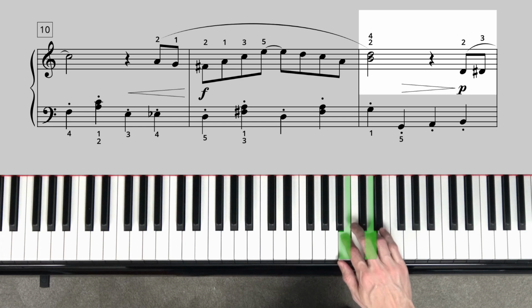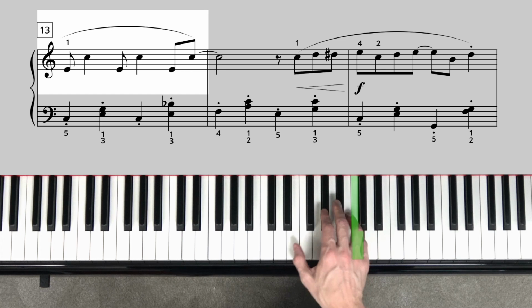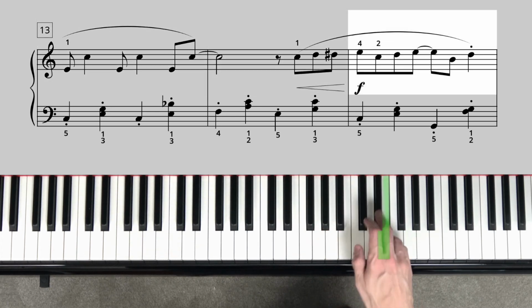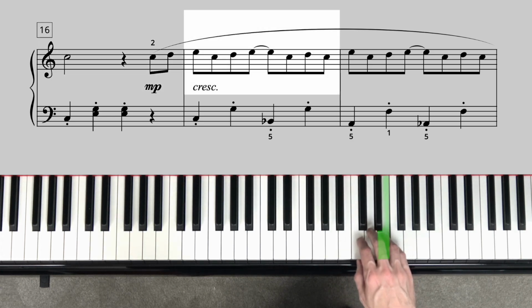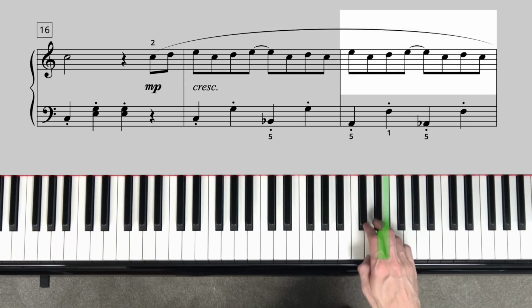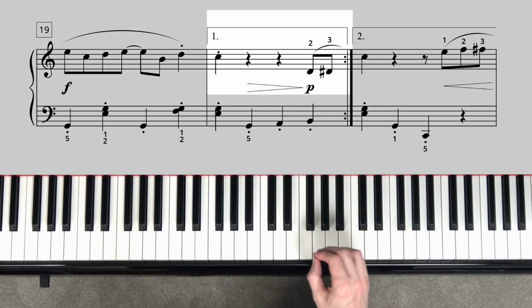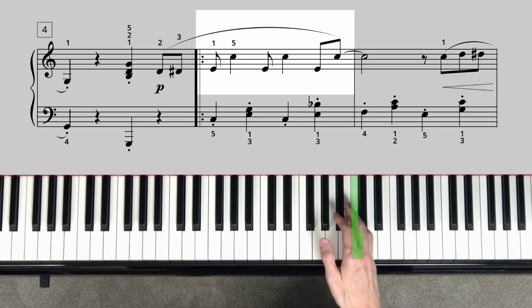1 and 2 and 3 and 4 and, 1 and 2 and 3 and 4 and, 1 and 2 and 3 and 4 and. And now we repeat back to measure 5.